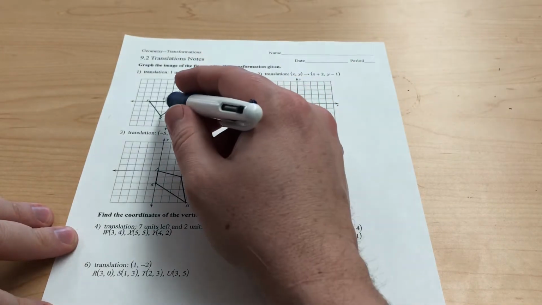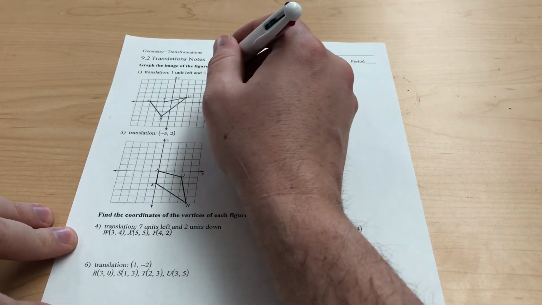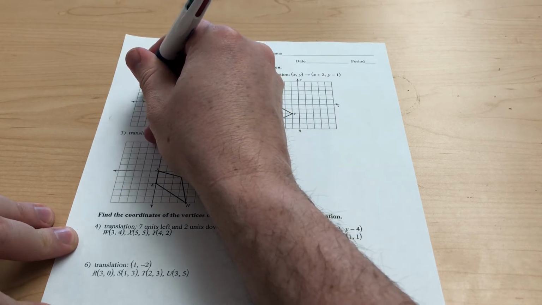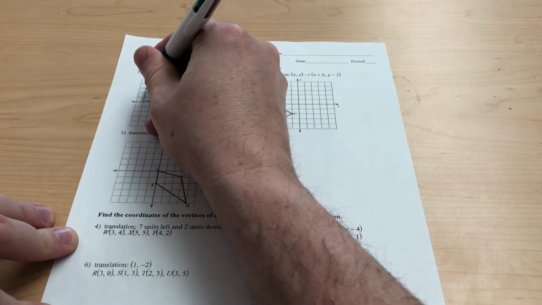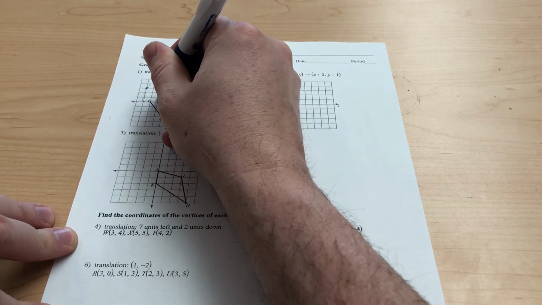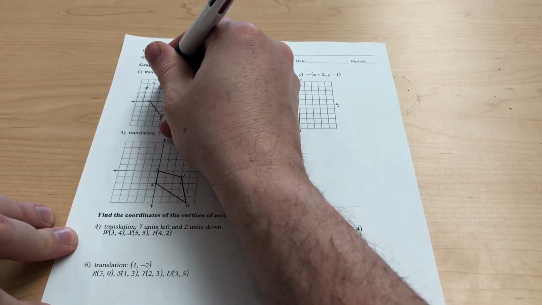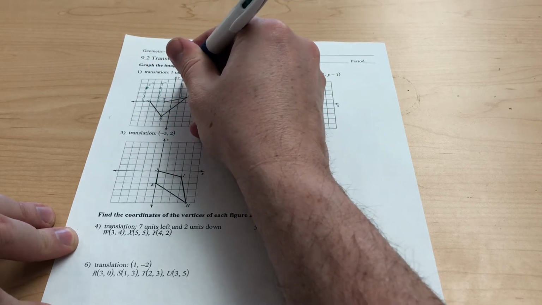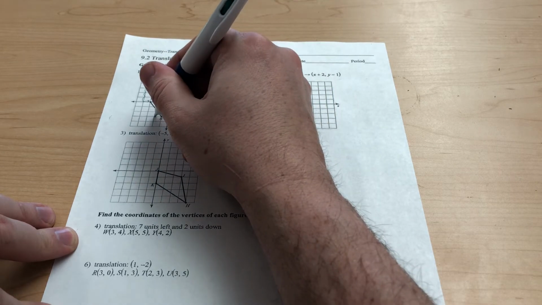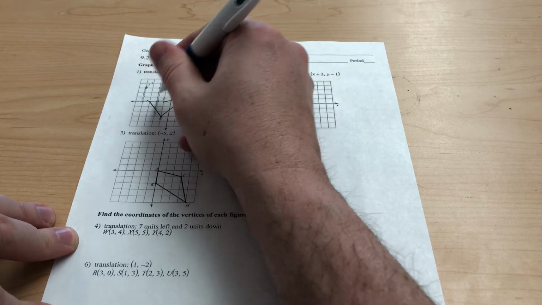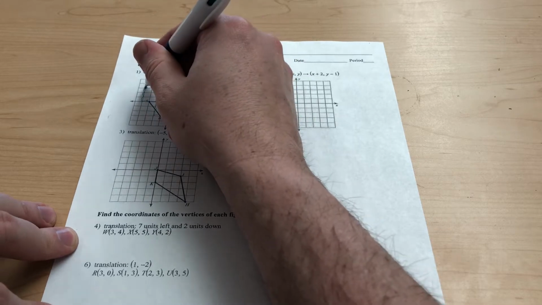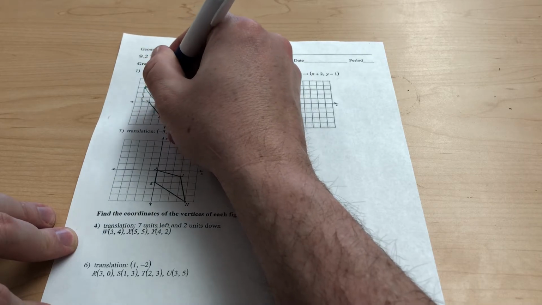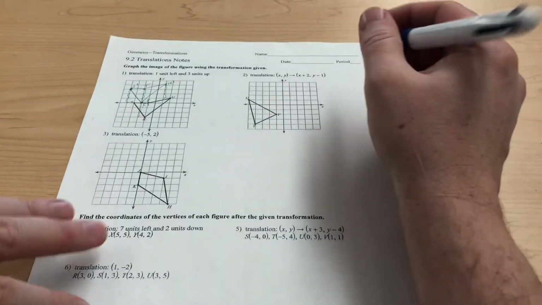So on this first one, we have a translation of 1 unit left and 3 units up. You take each individual point, go 1 left and 1, 2, 3 up. So that's S prime. We go 1 left and 1, 2, 3 up. That's T prime. We go 1 left and 1, 2, 3 up. That is U prime. And then we go 1 left and 1, 2, 3 up. This would be R prime. So the shape should stay identical to what it was. It's just moved up and over.